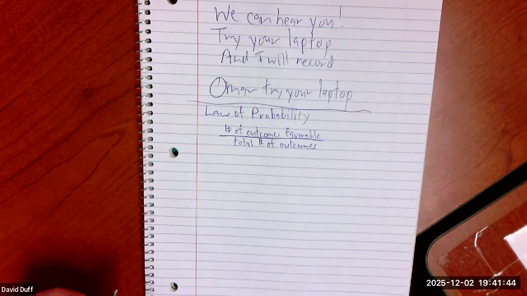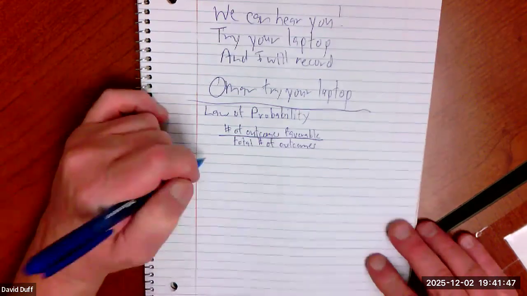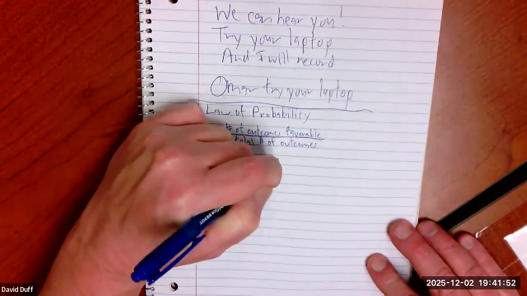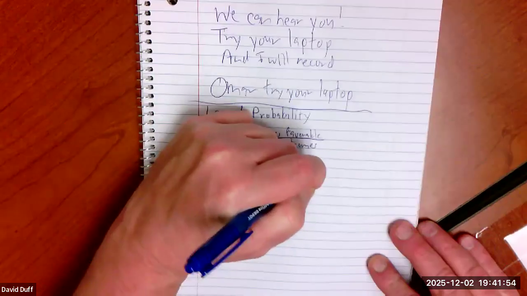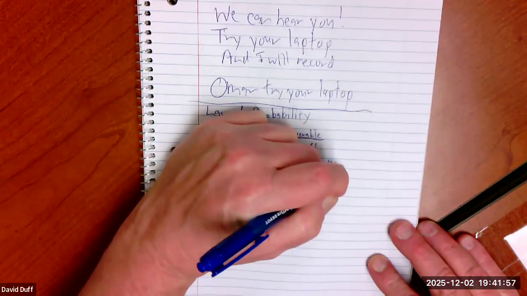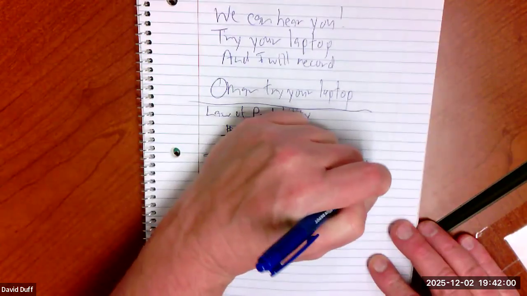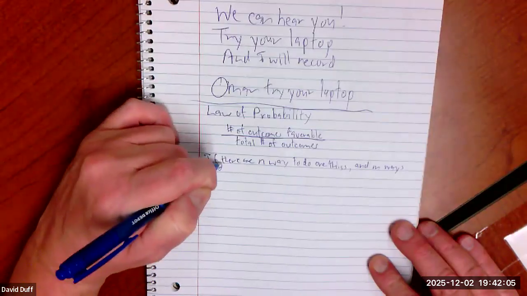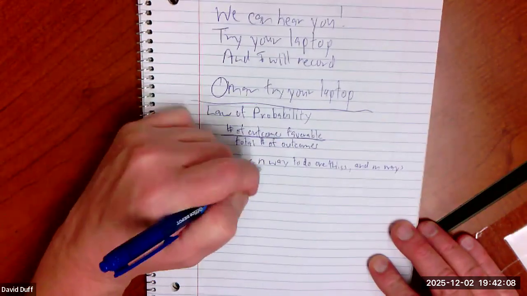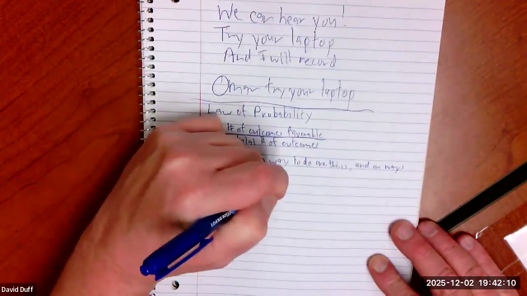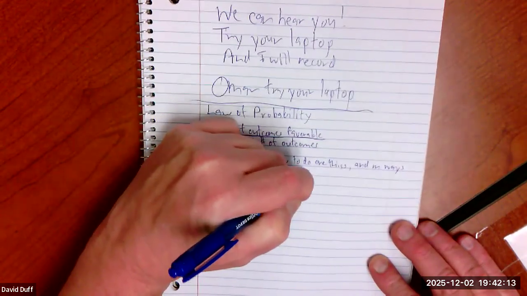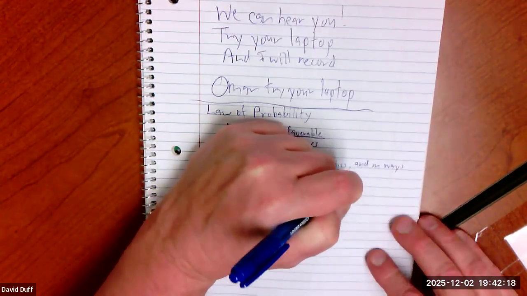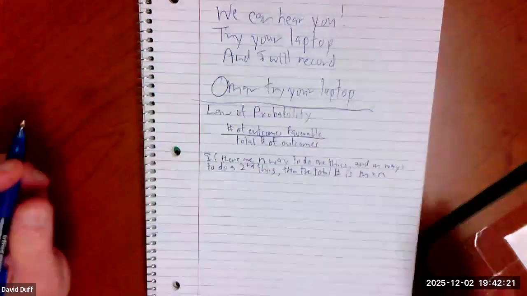Well, it says if there are n ways to do one thing and m ways to do a second thing, then the total number is m times n. All right, so what does that mean?